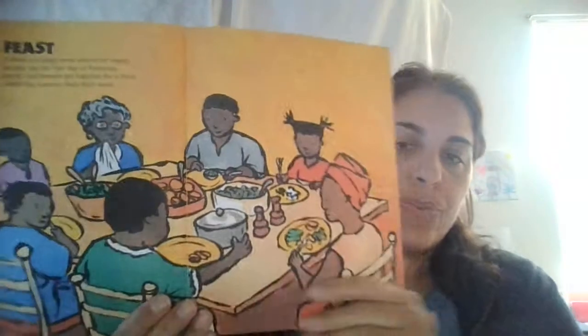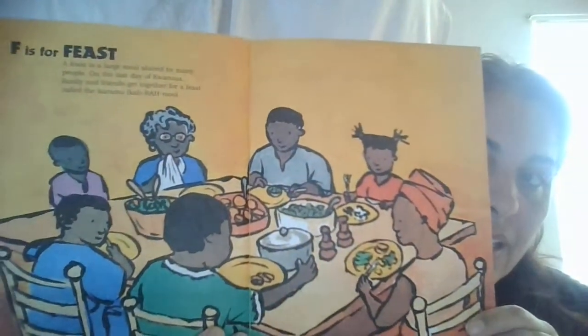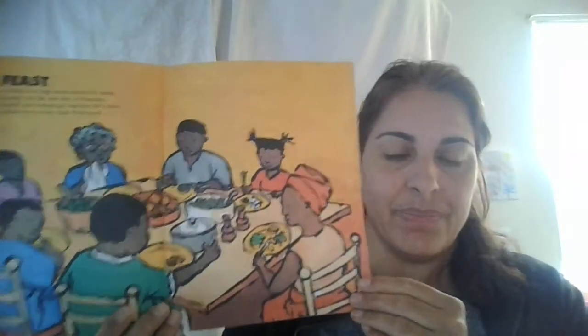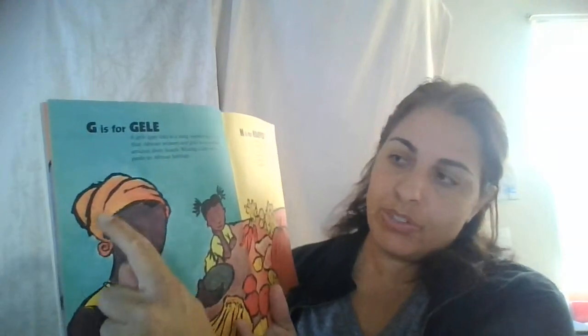F is for feast. For Kwanzaa, family gets together and eats together. That's the feast. G is for gele. That's the long, narrow strip of cloth that some women or girls might wear around their head or above their head.